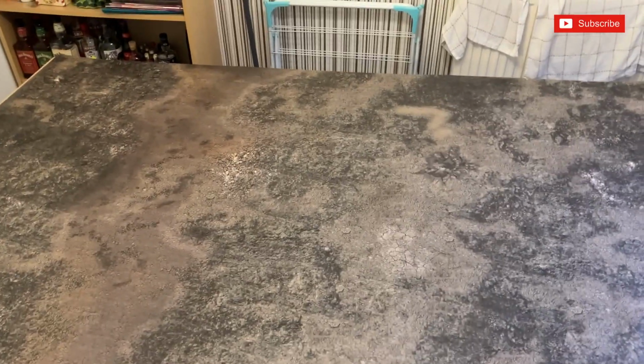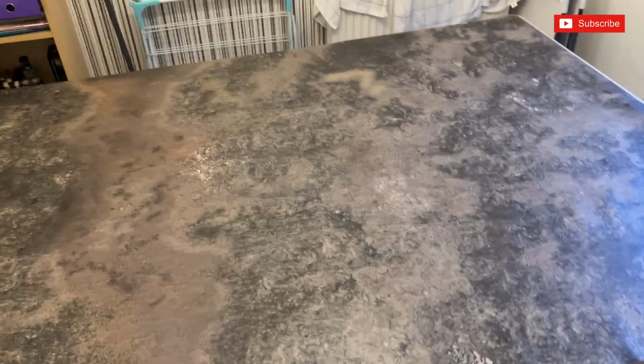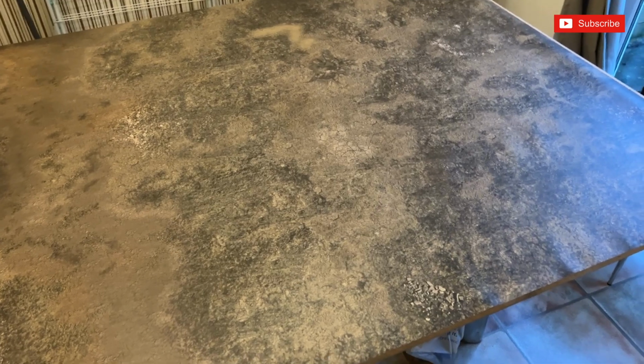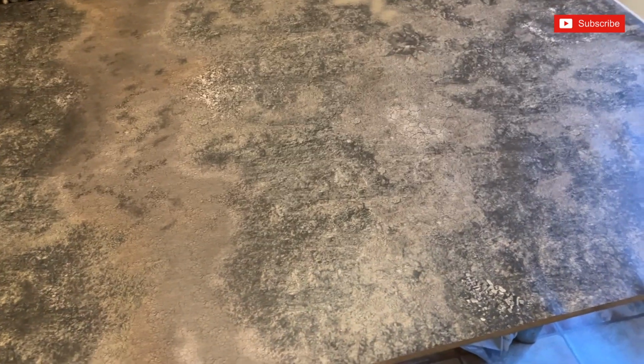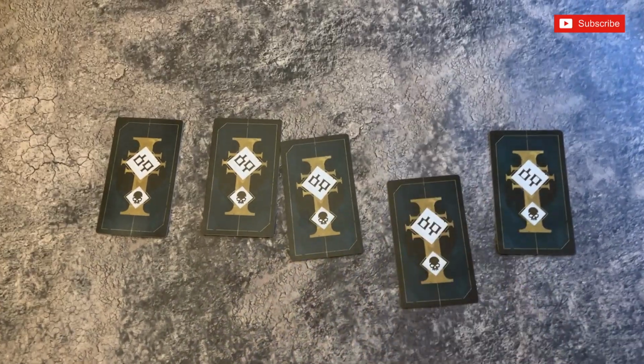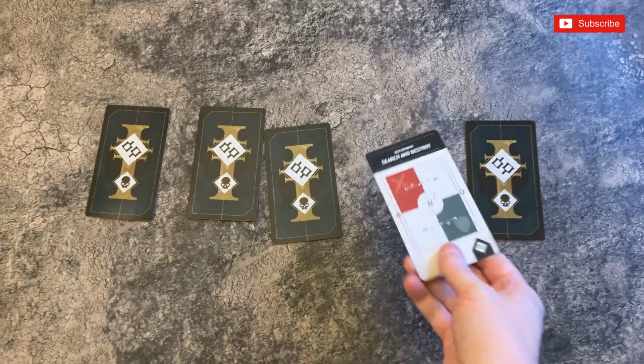Now, as you can see, I've got the table nice and clear. I'm going to draw the deployment card. I'm doing this as if you're playing some form of tournament game. Normally, myself, I set all the terrain up, then we draw the cards because it makes it a little bit more fun. But in this particular instance, we're going to do it as Games Workshop intends. So I've got the cards in front of me. Just going to grab that one and turn you around.